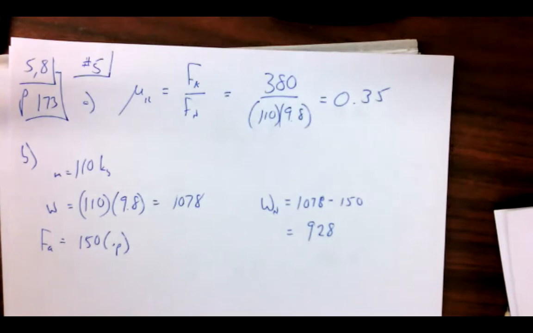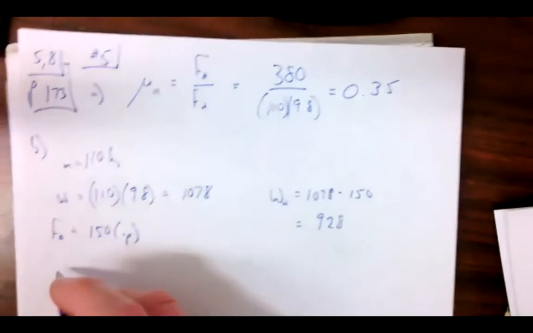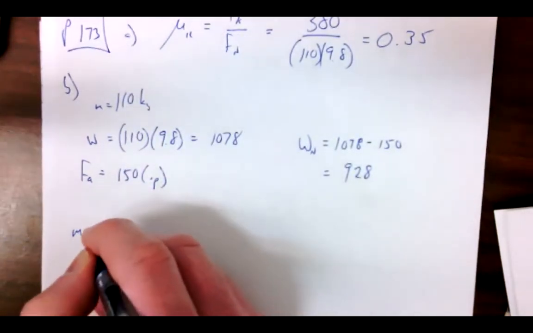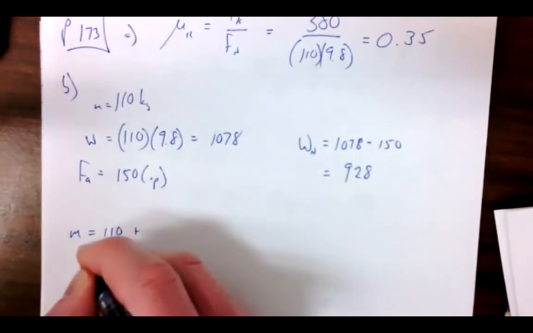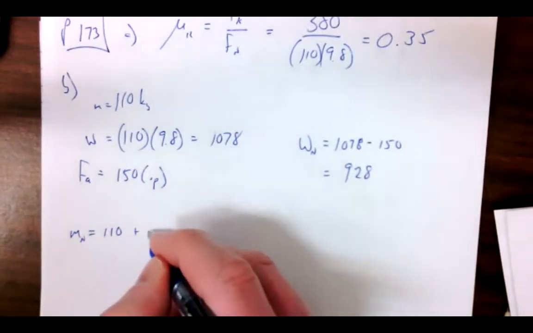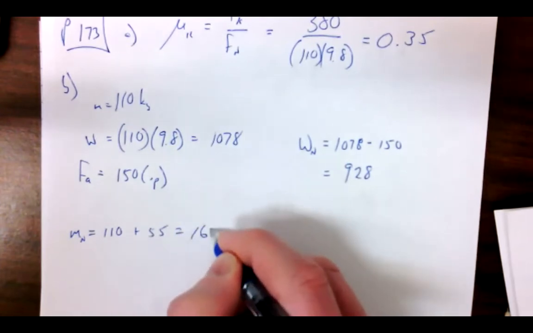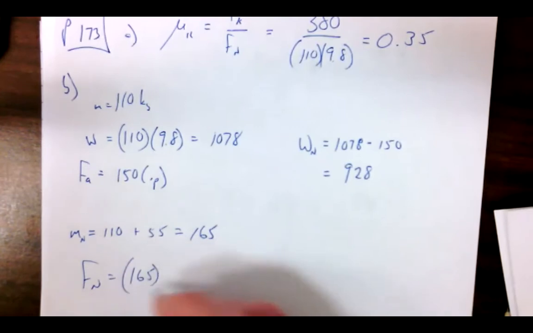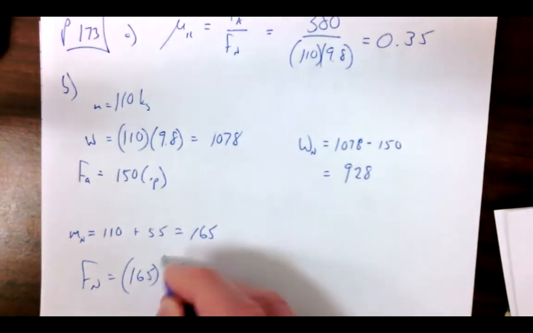Part C, instead of pulling on the trunk, your 55 kilogram friend just sits on it because that's what they're like. So the mass is now 110 plus 55 equals 165. So the new normal force is 165 times gravity, which is 9.8.